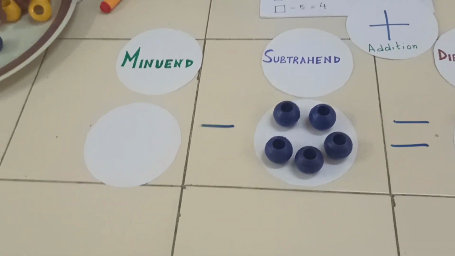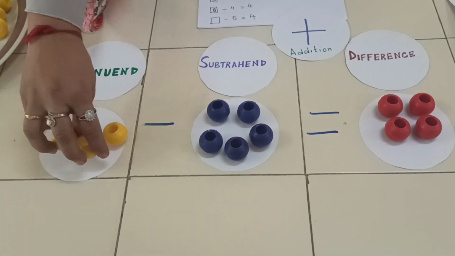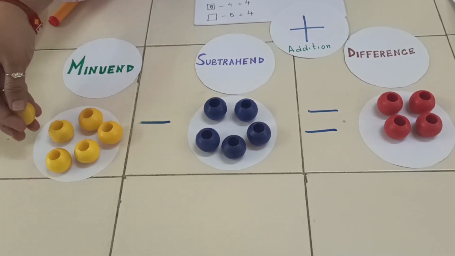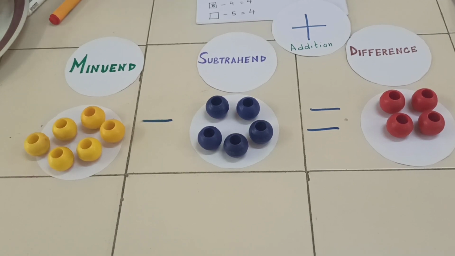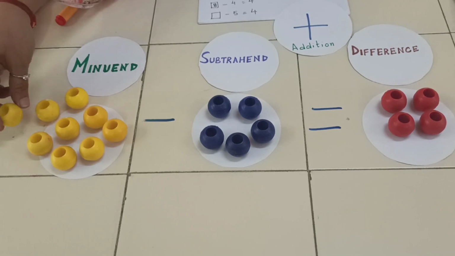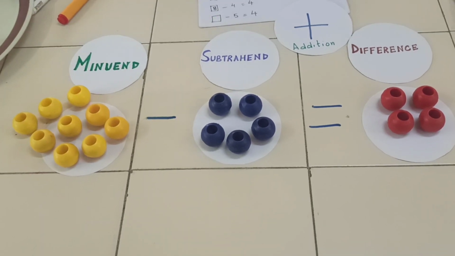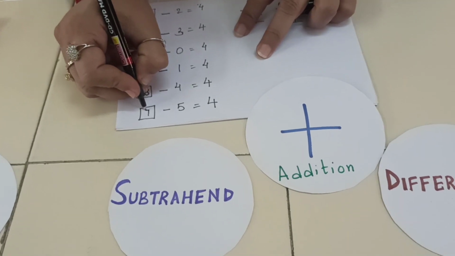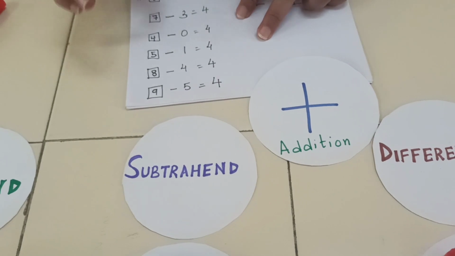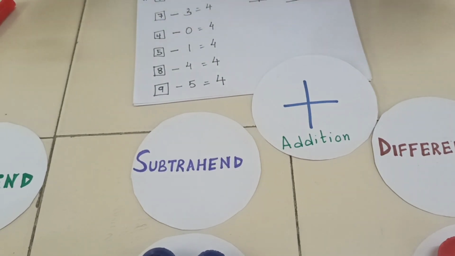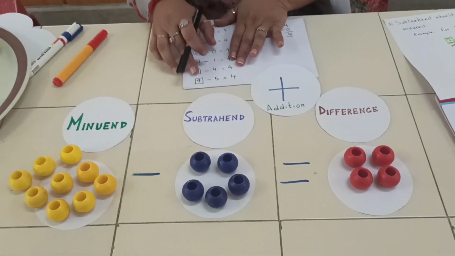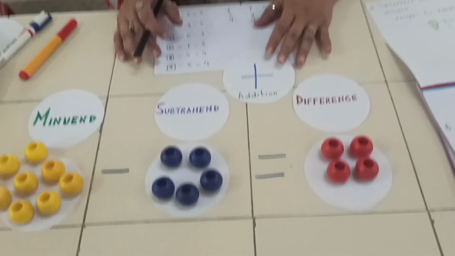That means my minuend is 9. 1, 2, 3, 4, 5, 6, 7, 8 and 9. So I got my answer here as 9. 9 minus 5 is equal to 4. This is how you are going to find your minuend. This is only one example I have shown you this way, but the method will not change.